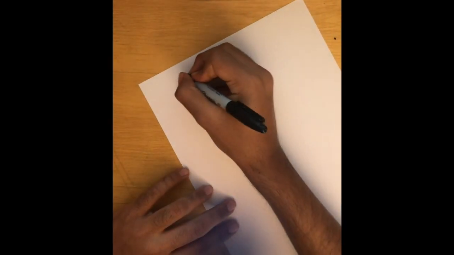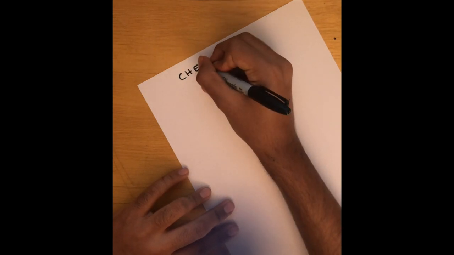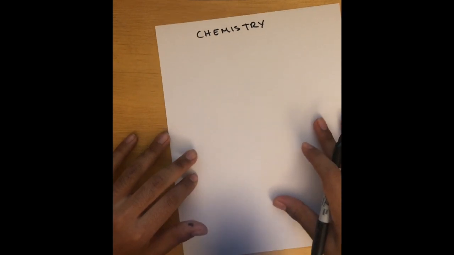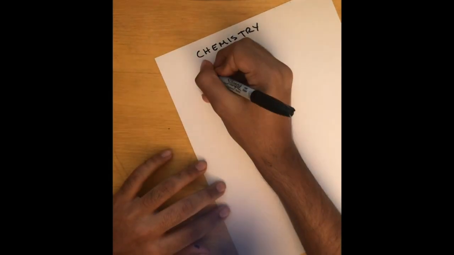So today we'll be starting with chemistry. The first topic we'll be covering today is mole fractions.